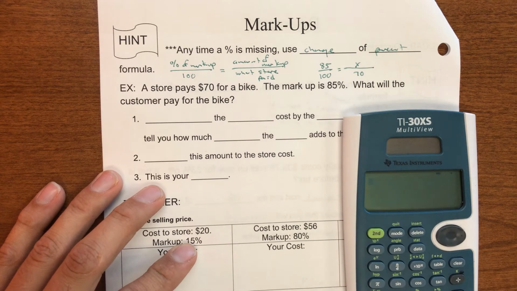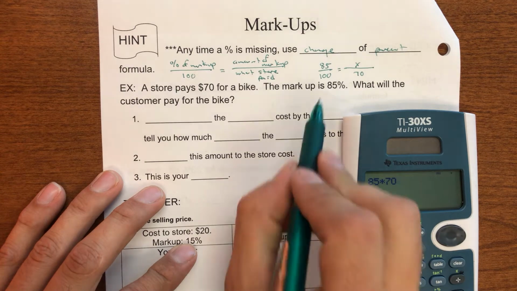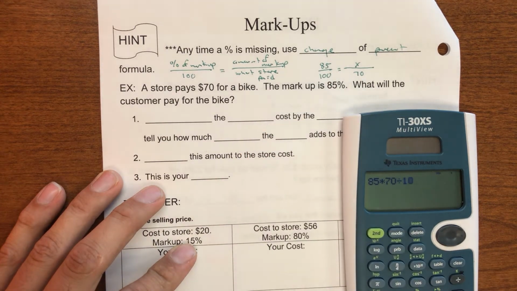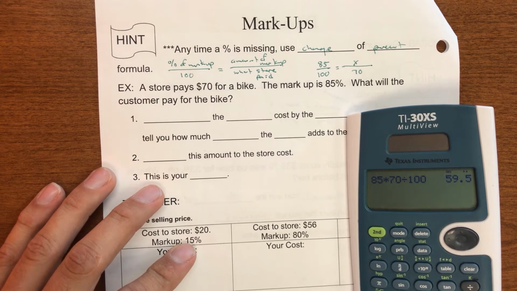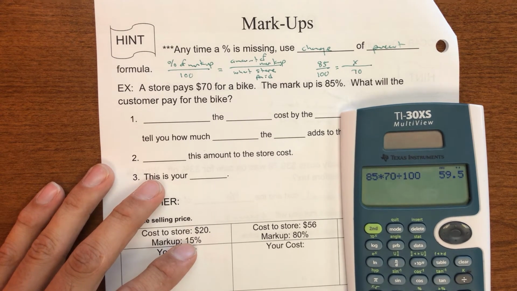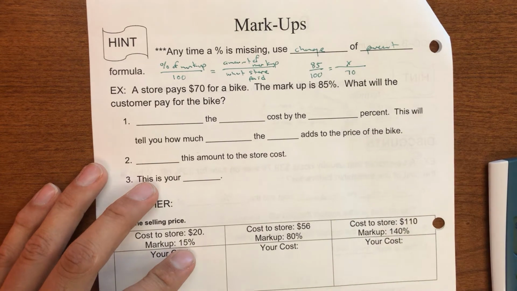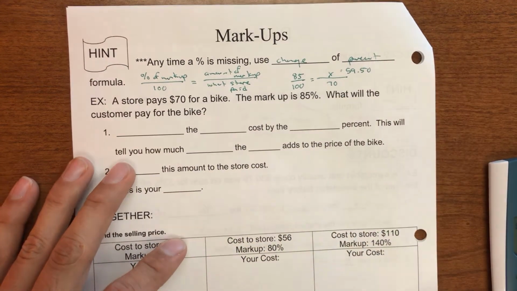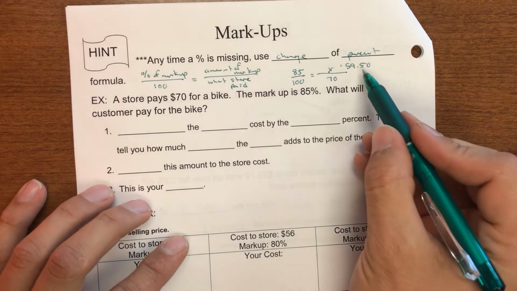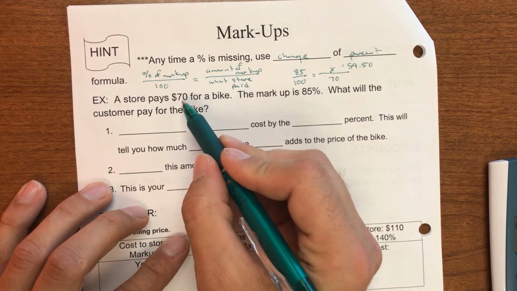So let's figure that out. We've got our proportion. We just need to cross multiply and divide. So 85 times 70. I cross multiply, I divide by 100, and I figure out that the amount that I need to add is $59.50. Remember, 59.5, that's money. So $59.50. That's the amount that I need to mark up this price.